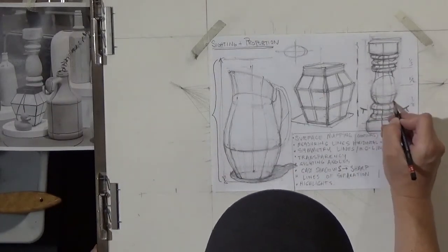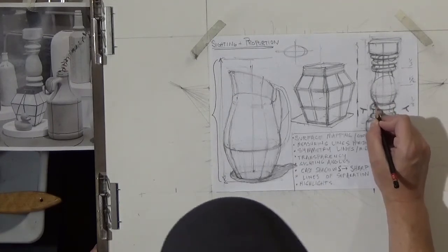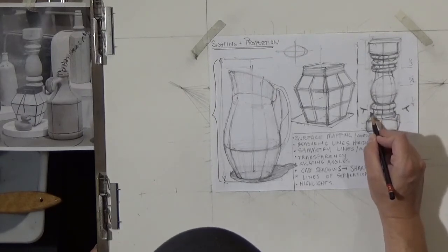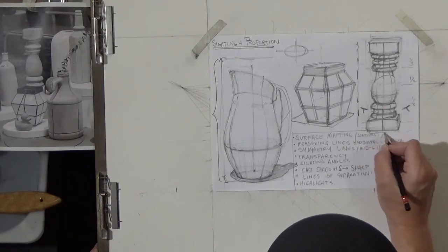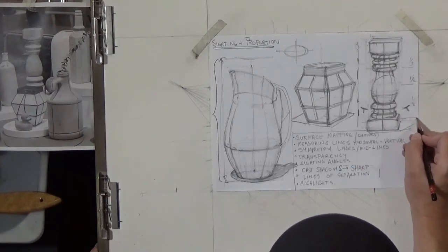You can expect to see some kind of cast shadow sitting here on top of this ring. Moving down, here's another shadow system. There's another one here at the base, and then I'm down and I will push cast shadow back in space.